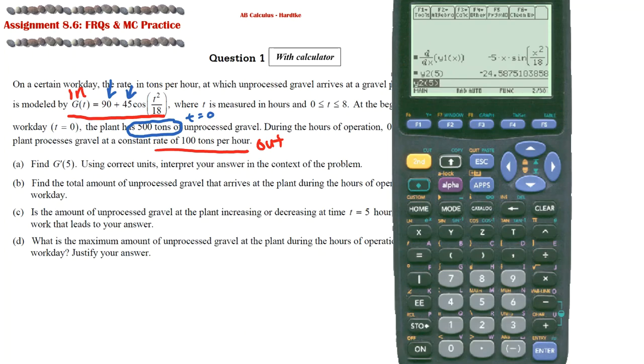So that would be our answer for part A. I'm going to pause while I write that.